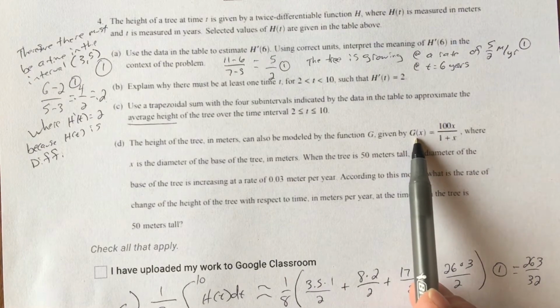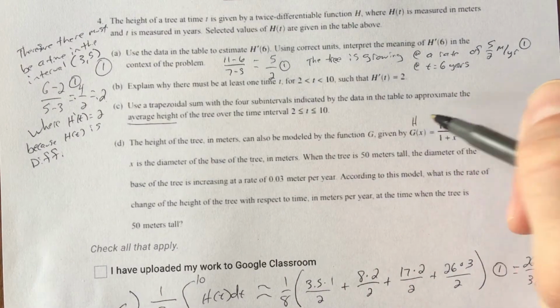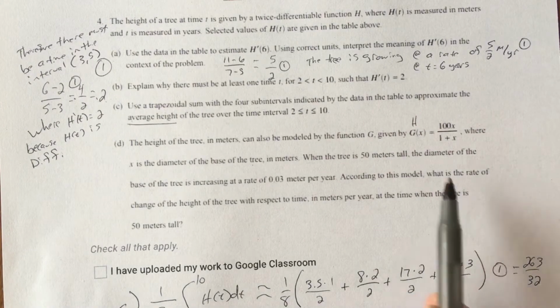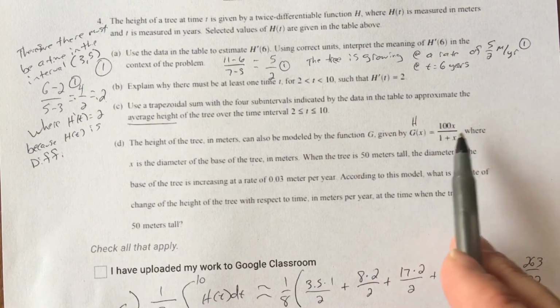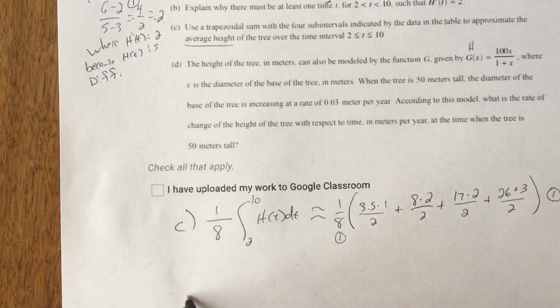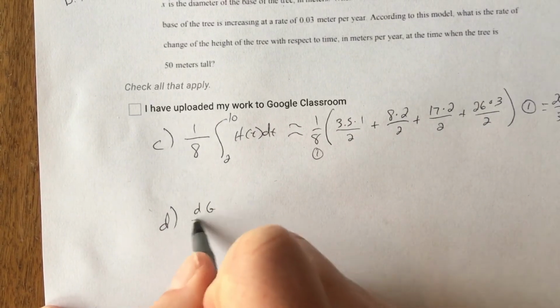So g is acting as the height. If it helps you, you can put an h there instead, or whatever would help you see this. So this is a related rates problem. What they want you to do is to take the derivative of both sides, but they also want you to do it with respect to time. So for part D here, we're going to go dg/dt.